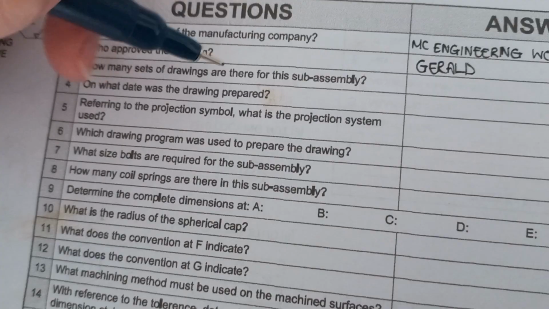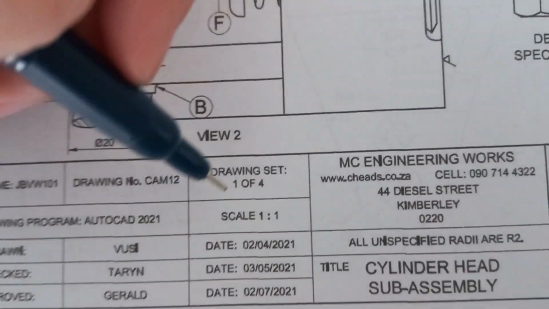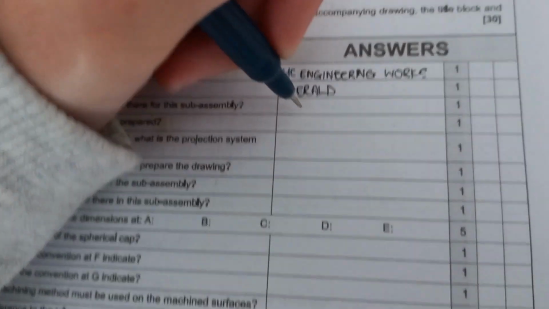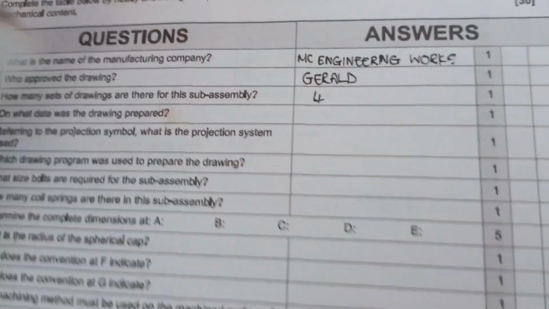How many sets of drawing are there for the sub-assembly? So you're going to have a look. Drawing set 1 of 4. So you're going to say, all right, there must be 4.